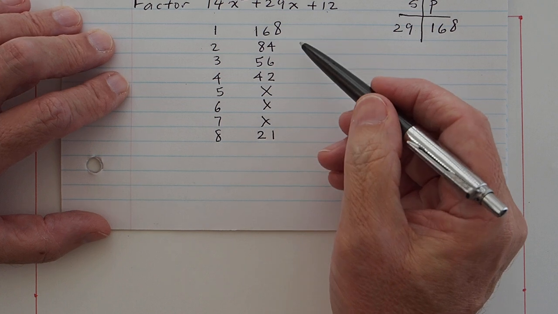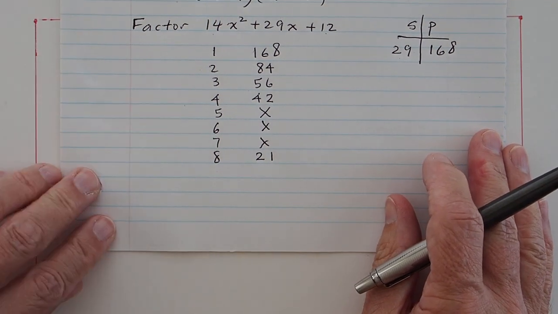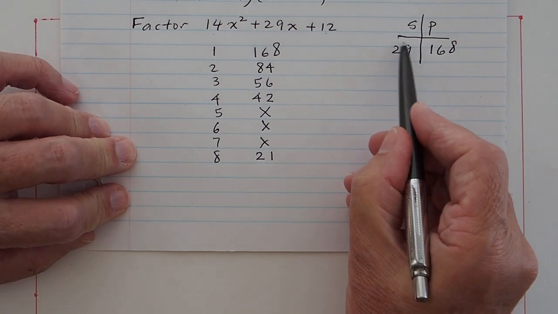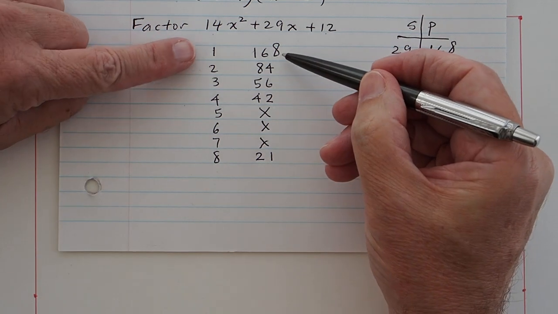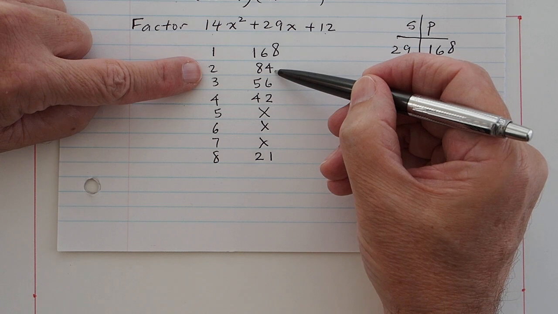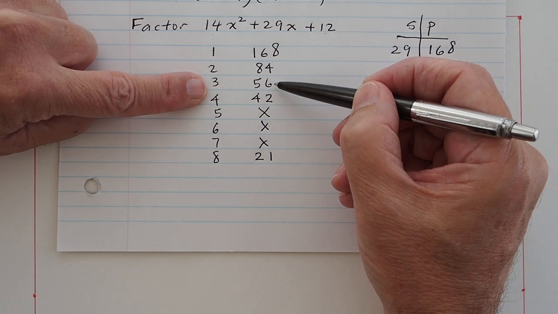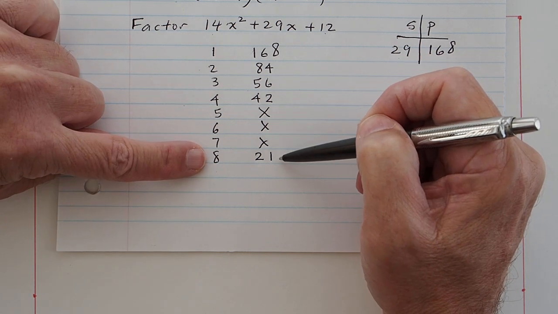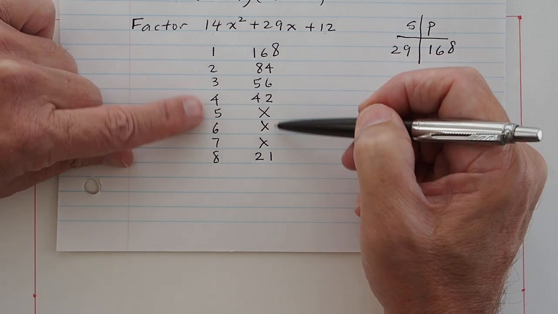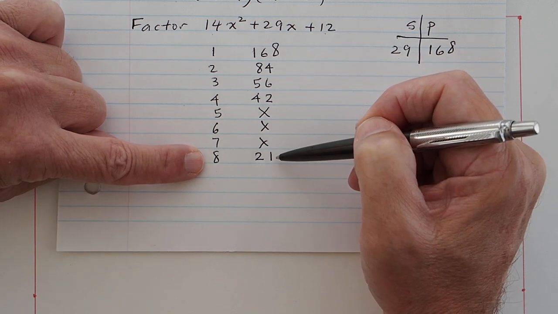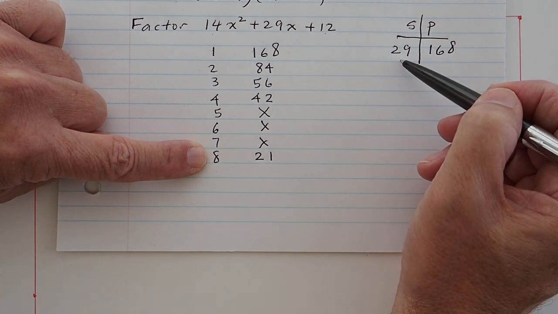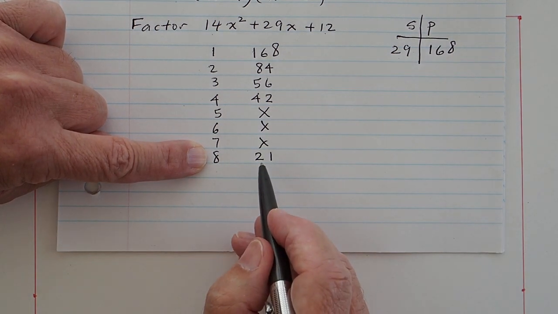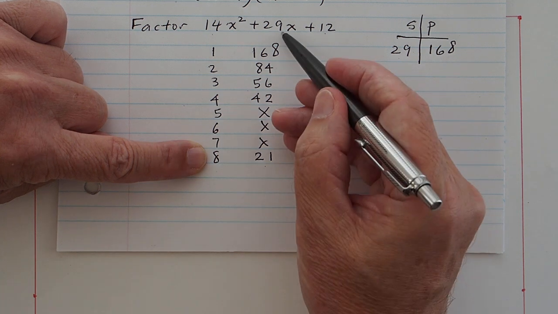But at any time you want, you can stop and examine the numbers and think, well, I'm looking for numbers that add to 29. What numbers add to 29? Well, not those numbers. Those numbers don't add to 29. Those numbers don't, but if I skip down here, 8 and 21 do. So this totally cool, easy method, totally stress-free, gives you numbers which multiply to what you need and add to what you need. 8 and 21 fit the bill. So those are the numbers I use to decompose the 29.